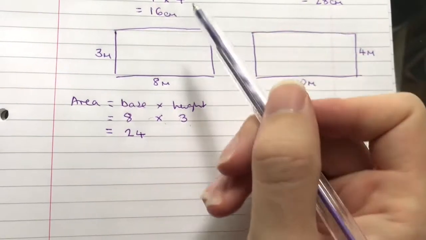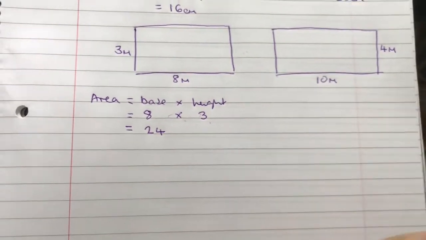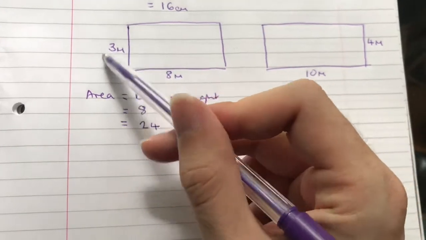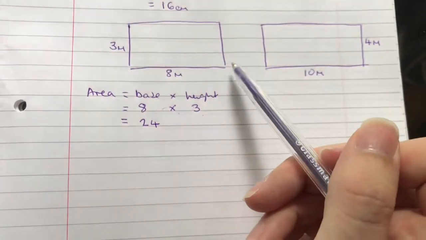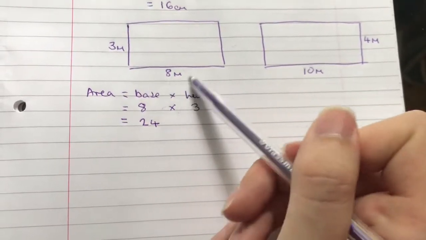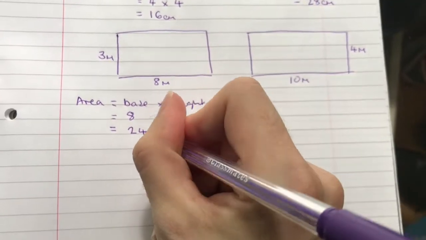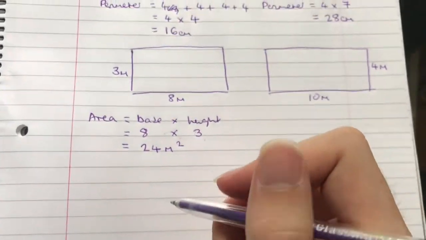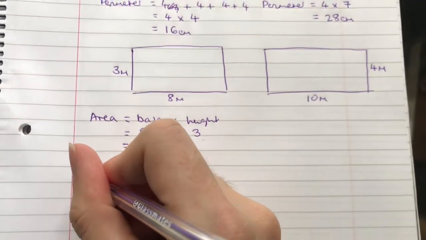What are our units? Is it centimetres squared like it was before? No, because the units for the side lengths or the edges are metres. So it would be metres squared rather than centimetres squared. Now let's think about the perimeter.